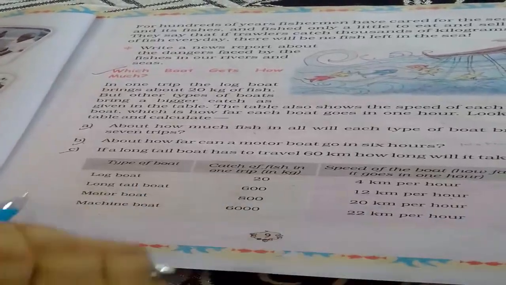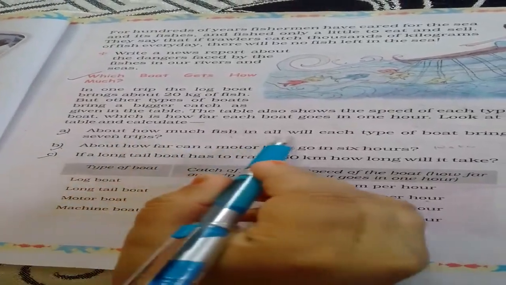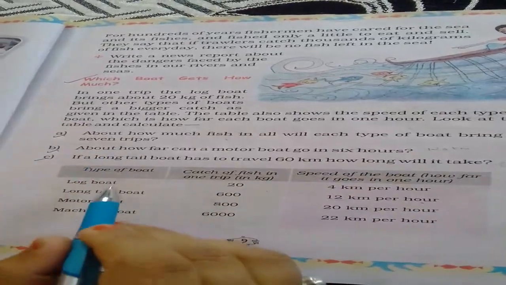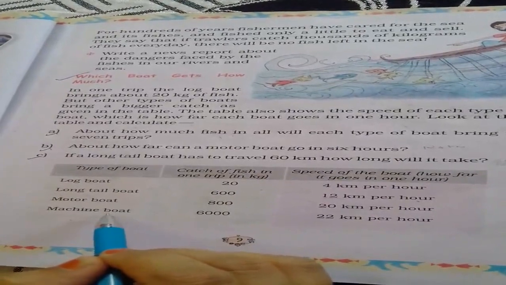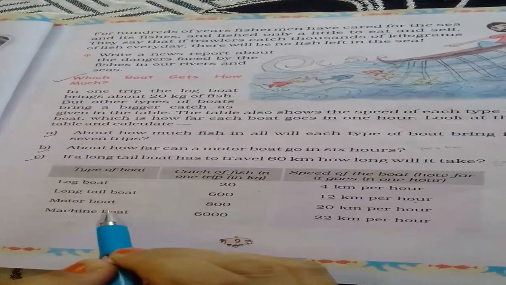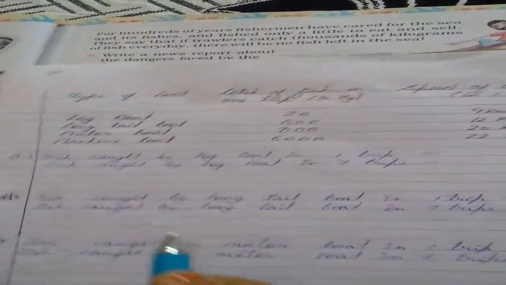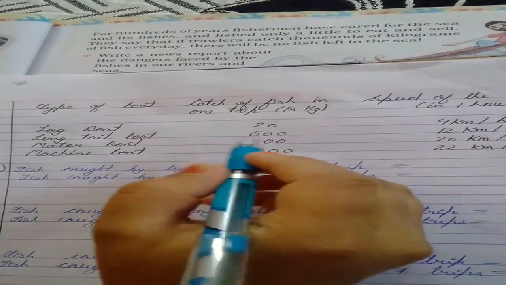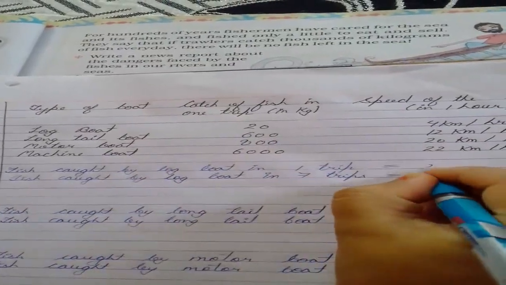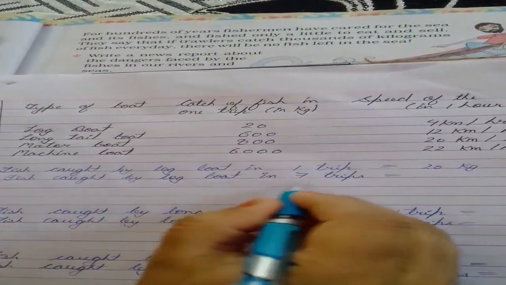So based on this table, our first question is: how much fish in all will each type of boat bring in 7 trips? There are 4 types of boat given here, so we have to tell how much fish one boat will catch in 7 trips. Fish caught by the log boat in one trip equals how much? 20 kg. So fish caught by a log boat in 7 trips.